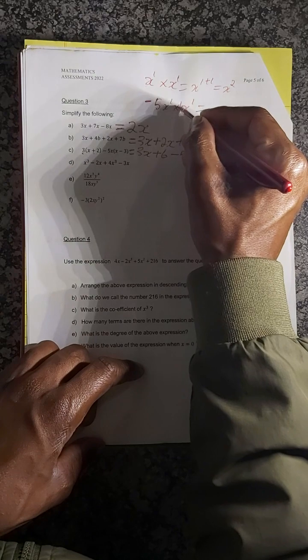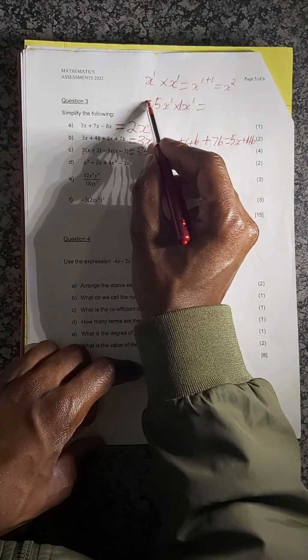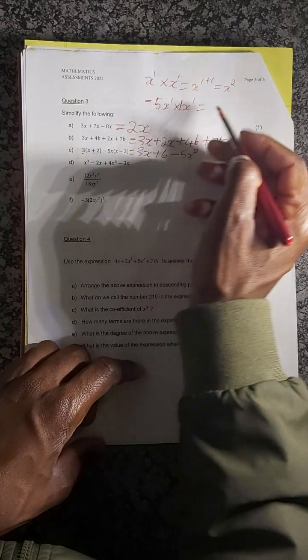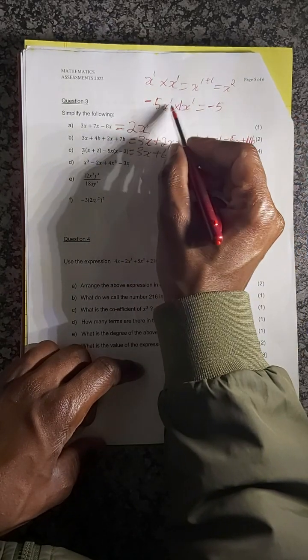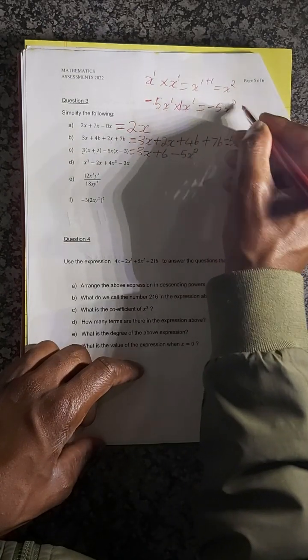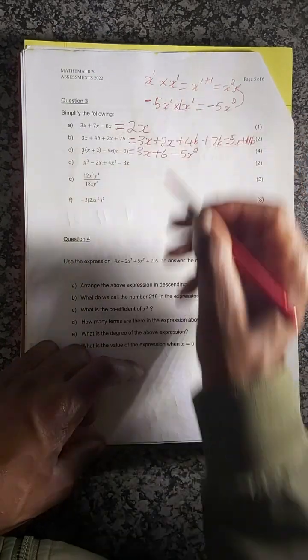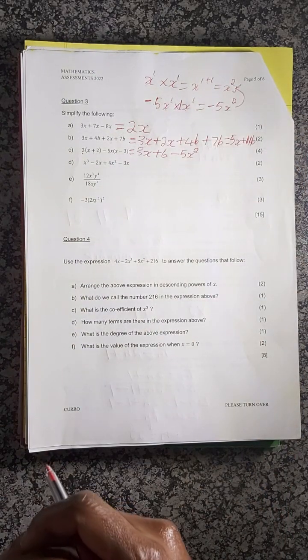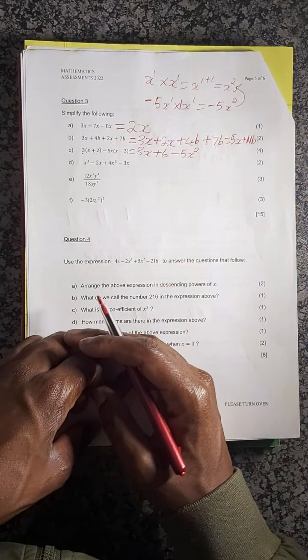Here we know that there is a 1. So if I'm only focusing on the numbers, I'm saying negative 5 multiplied by 1, I get negative 5. And then when I say x to the power of 1 multiplied by x to the power of 1, I get x to the power of 2, which comes from here, whereby the exponents of the same base are added, under the same base. Does it make sense?